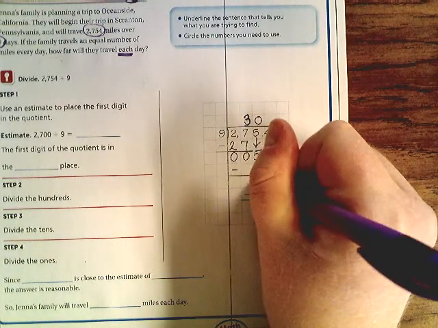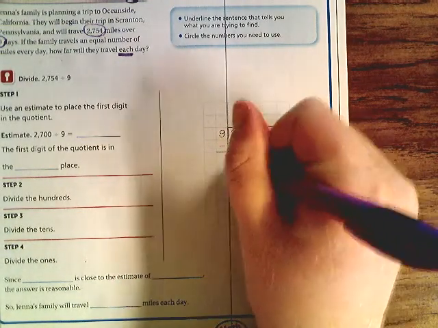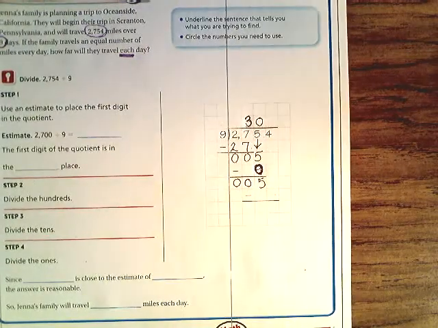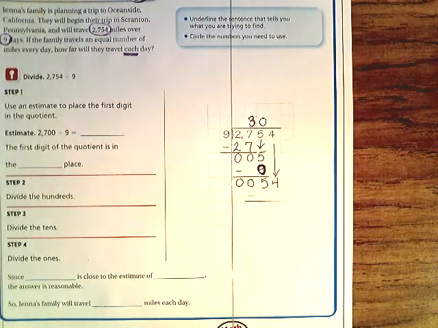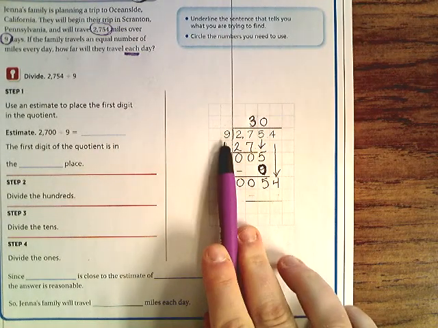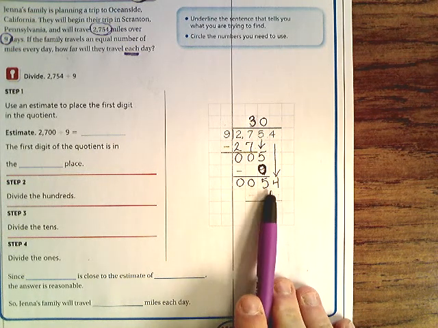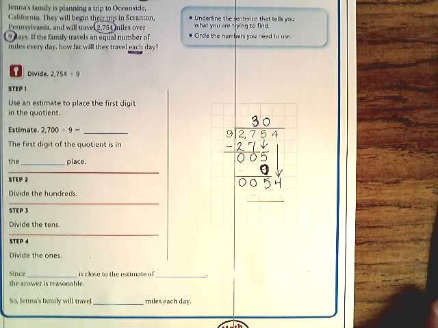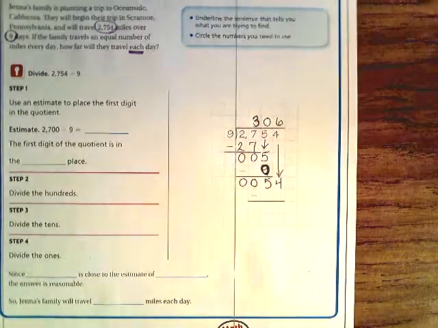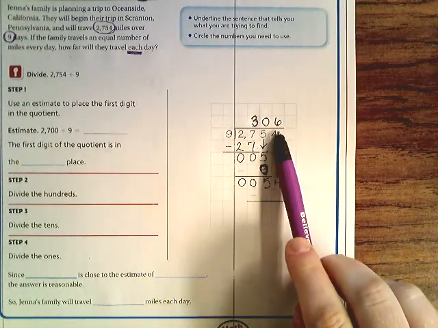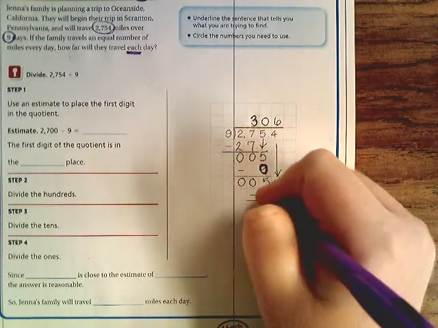So 5 take away 0 is 5. 0 take away 0 is 0. 0 take away 0 is 0, obviously. Now we have to bring down our 4. Okay, and we want to know how many groups of 9 there are in 54. Okay, how many groups of 9 are there in 54? Well, I can skip count in my head by 9s. And I know that 9 times 6 is exactly 54. So I'm going to place my 6. And I'm going to multiply 6 times 9, which is exactly 54.